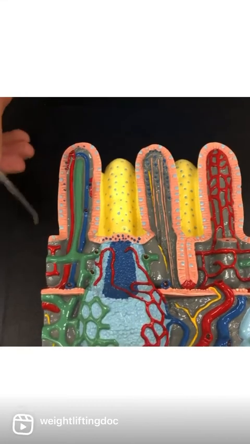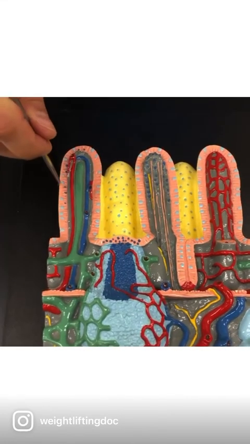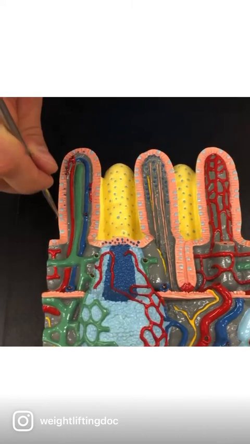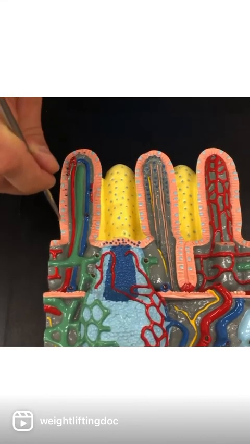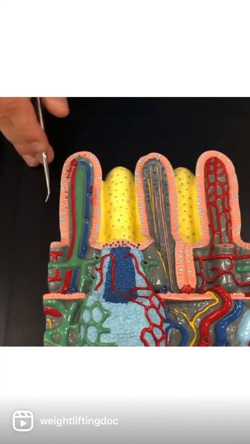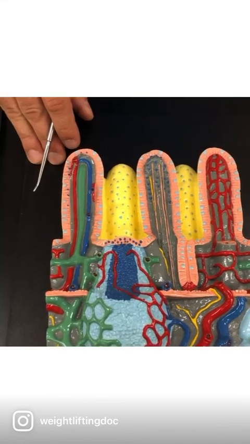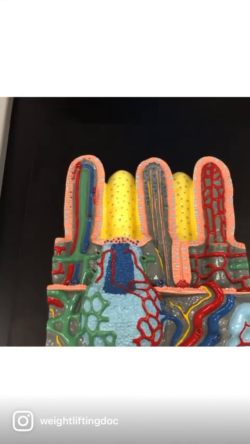Okay. Now, from the pictures, you can see it from the textbook. You can't see it on the model here, but there's little hair-like structures on the outside of the villus called microvilli. And that's best visualized from a picture. Now, let's go ahead and do the liver.